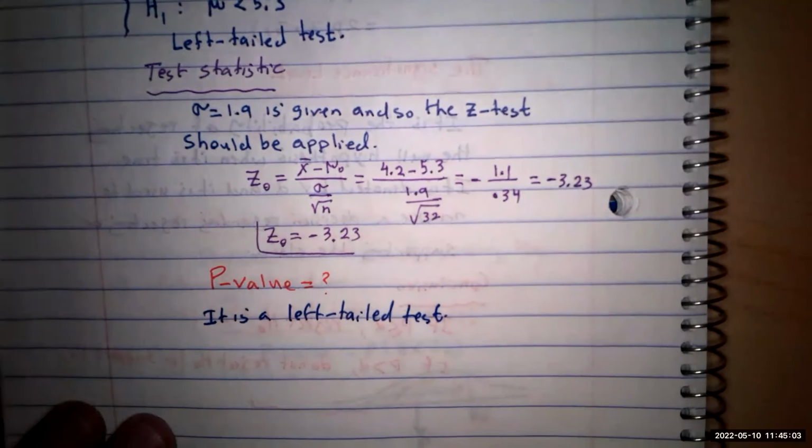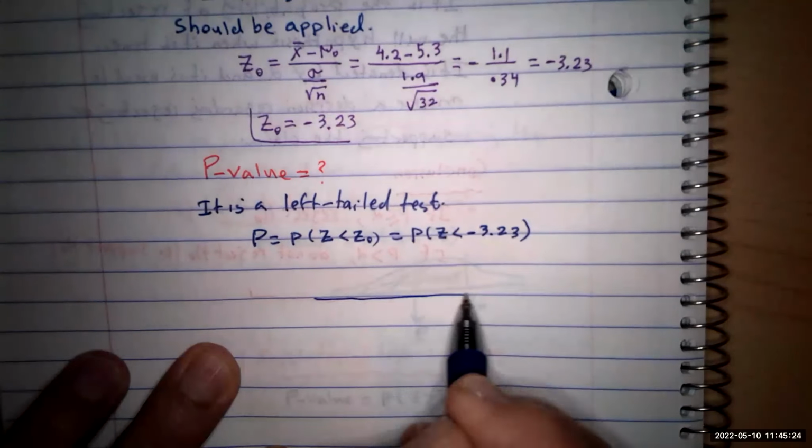For the left tail, the p-value is going to be the probability that z is less than z naught, and in this case, z less than negative 3.23. You can use a calculator or you can use the table.